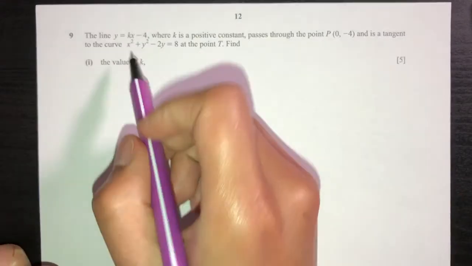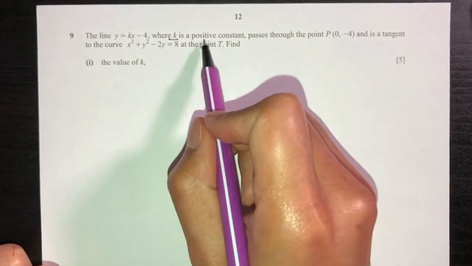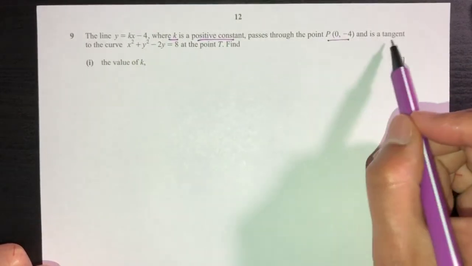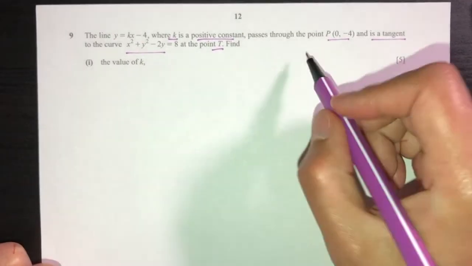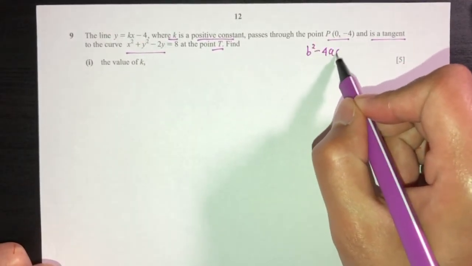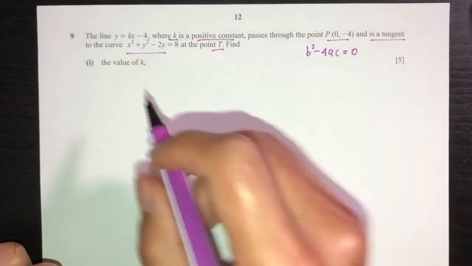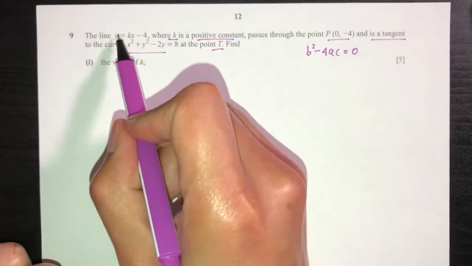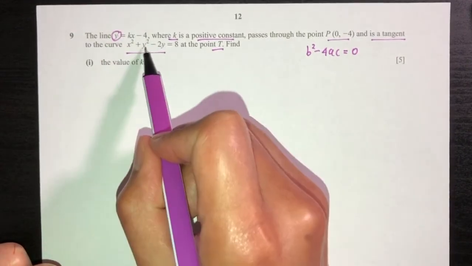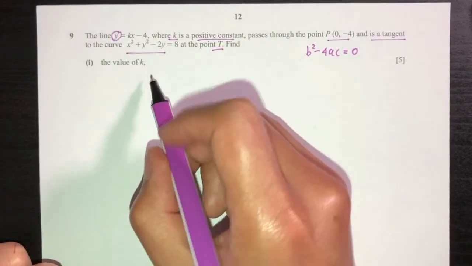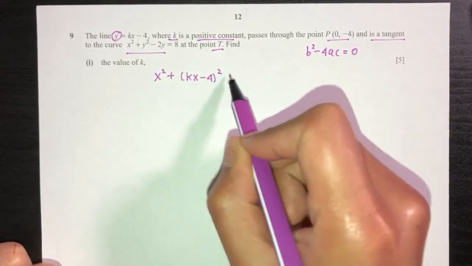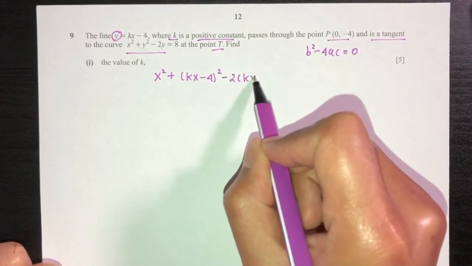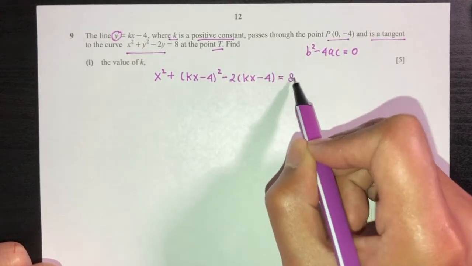The line y equals kx minus 4, where k is a positive value, passes through this point and is a tangent to the curve at point C. So when you have a tangent to the curve, you have to think about b squared minus 4ac equal to 0, because it touches the curve at only one point. So here you have y, and here you have y squared and y. So replace y in this equation. You will have x squared plus kx minus 4 squared minus 2 times kx minus 4 is equal to 8.